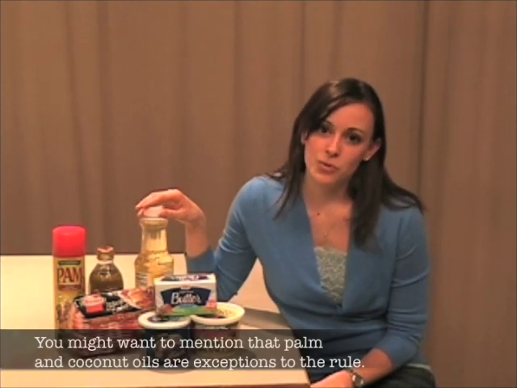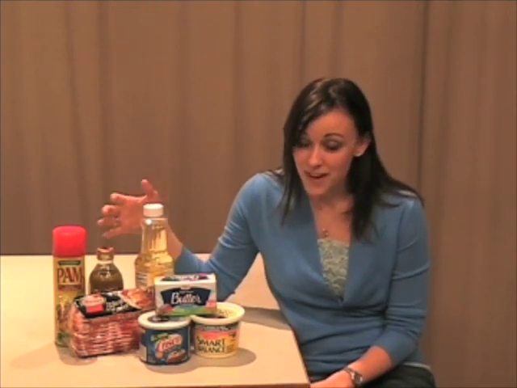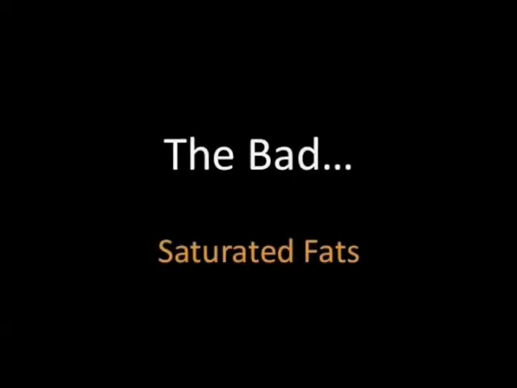This is a really useful tool for participants when they're in the grocery store and they're trying to remember, when they're in the oil aisle, which type of fat they should buy. If they see that it's a liquid at room temperature or it comes from a plant, it's a good memory tool for them to choose the right fat.